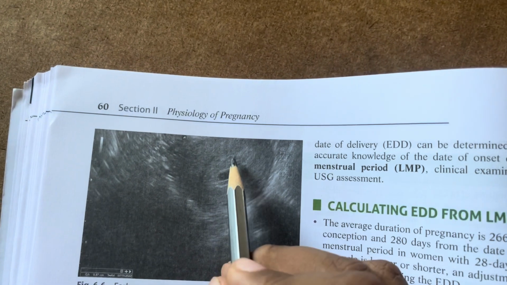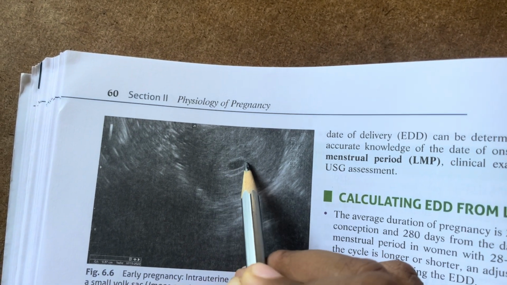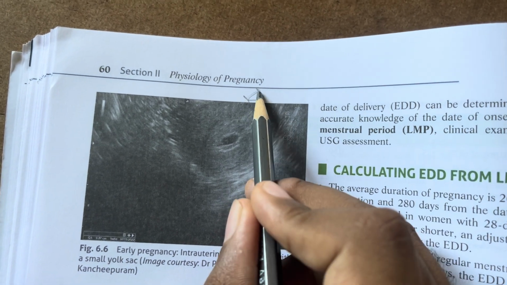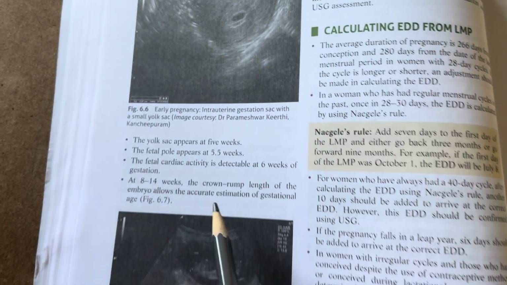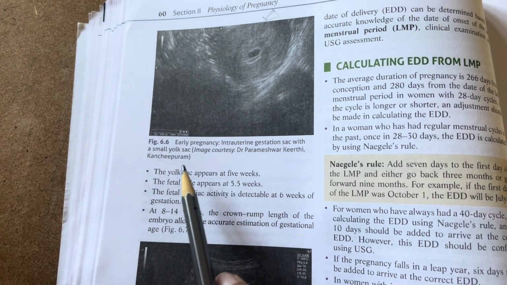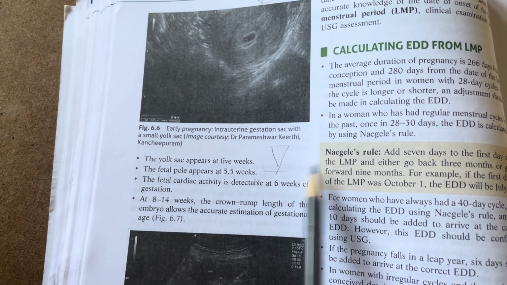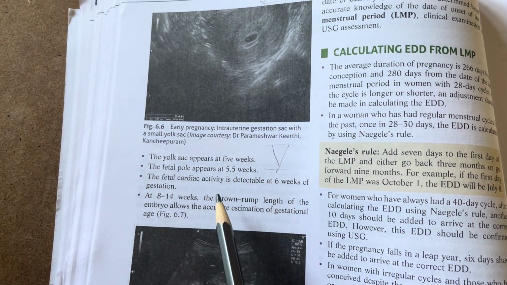Here you can see this is oval, somewhat like a V. So that is why the 5th week or 4th week. The yolk sac appears at the 5th week. While writing a Y, you write it like this, right? So Roman numeral V: the yolk sac appears at 5 weeks.